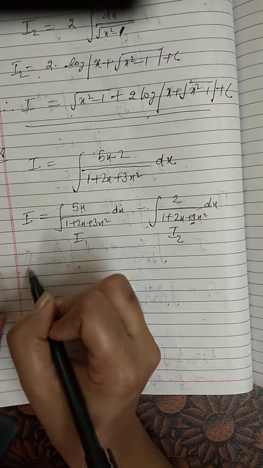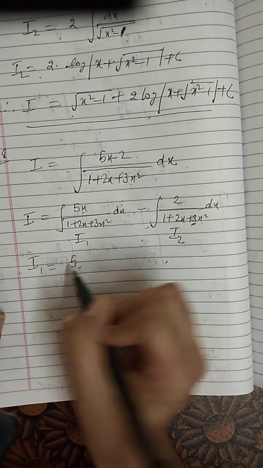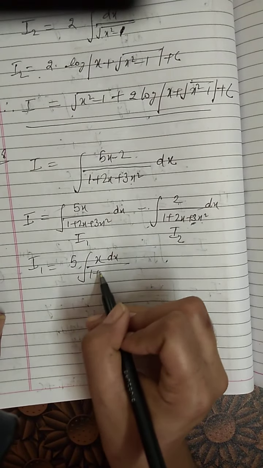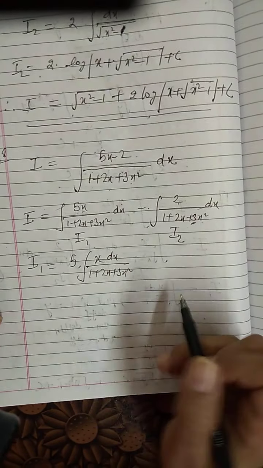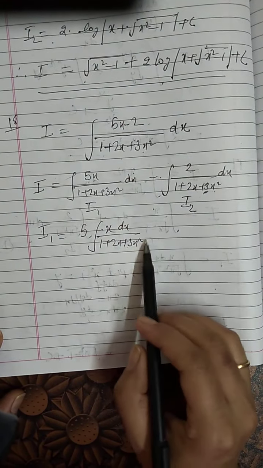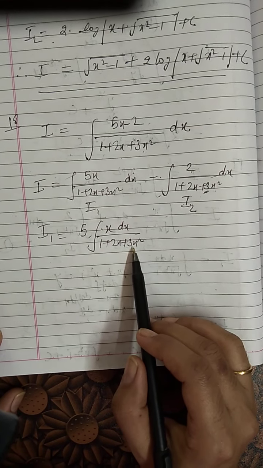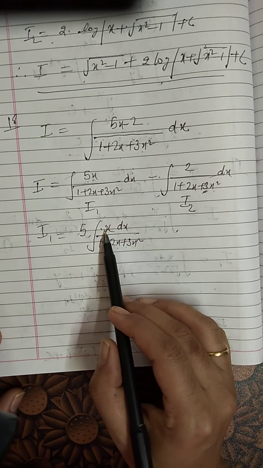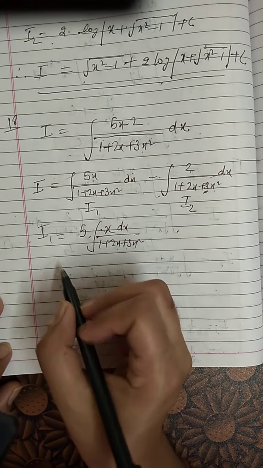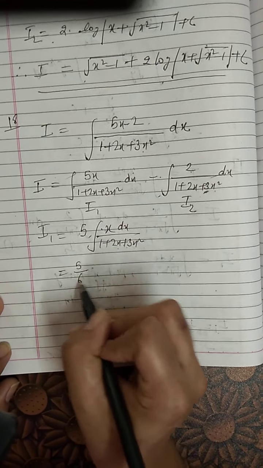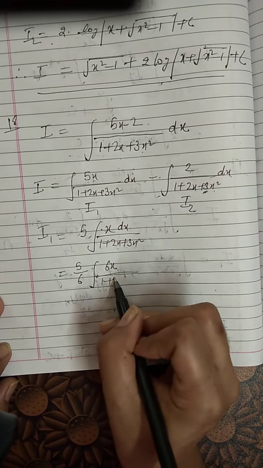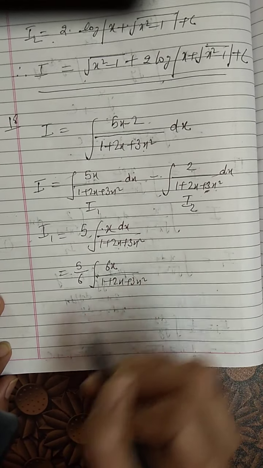And here in I1, what I can do, if I write 5 outside, it is x dx divided by 1 plus 2x plus 3x square. Now in the numerator x is there, but when I differentiate, the derivative should be 6x plus 2. This x I can easily make as 6x plus 2. For that, 5 is there, I will multiply and divide by 6. I am getting 6x divided by 1 plus 2x plus 3x square.